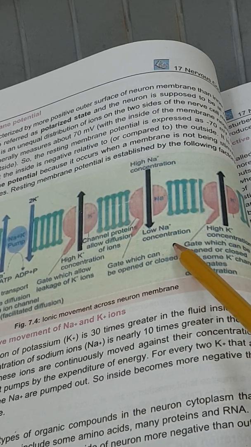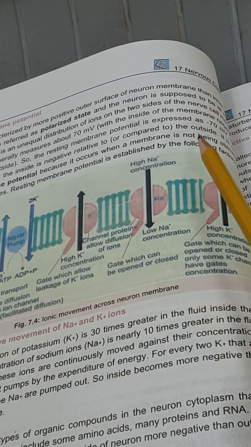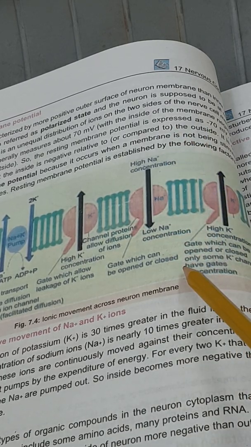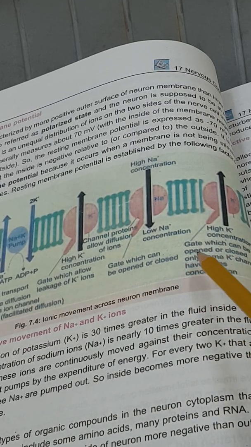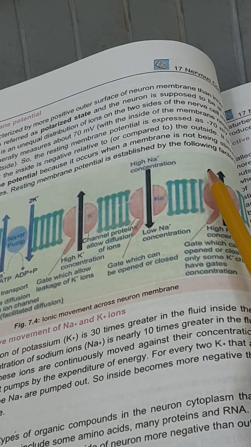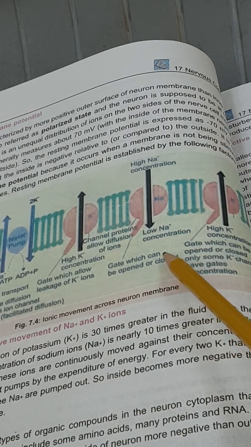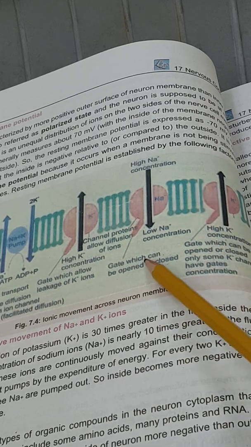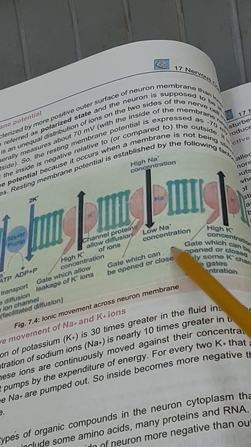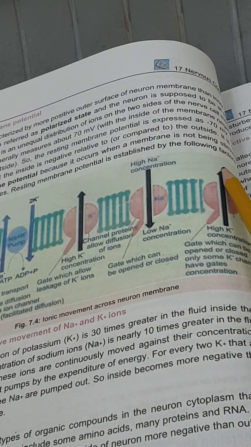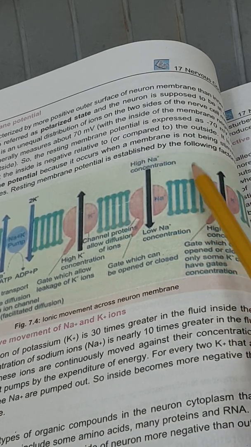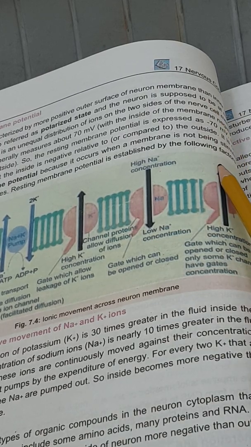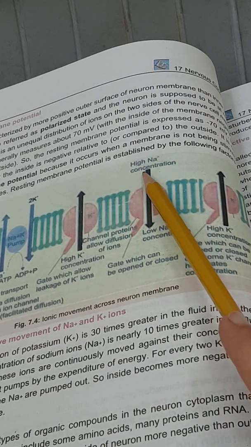What are the reasons for this difference between the inner and the outer side? One is that potassium ions are more in number inside, and sodium ions are more in number outside. Potassium is 30 times greater inside the fluid, and sodium is 10 times greater outside, but still potassium is moving inside and sodium is moving outside. Both of these ions move against their concentration. Outside the concentration of sodium is more, but still it is moving outside, and inside potassium is more, but still it is moving inside. And why is inside negative? Because more sodium is leaving at a time and less potassium is entering. If 2 potassium come inside, 3 sodium go outside.